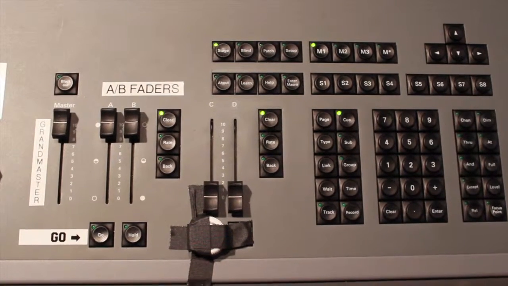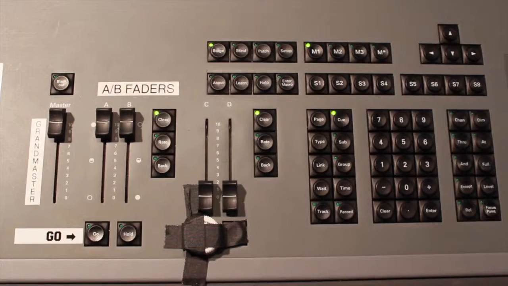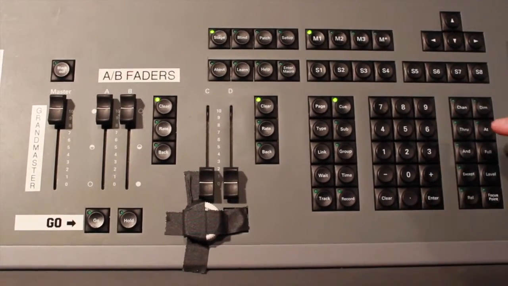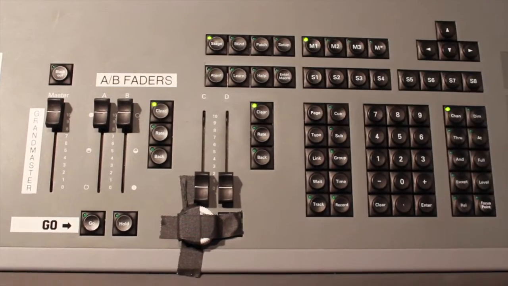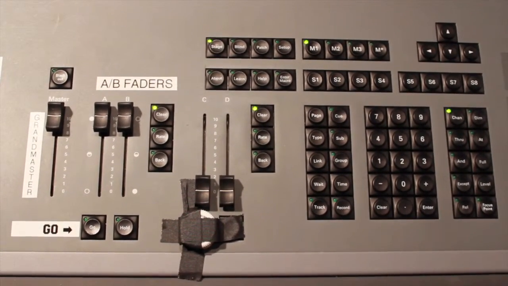Okay, so once you have the console up and running, let's talk about how to turn lights on and off, get into cues, record cues, and that kind of thing. The first thing you'll want to do is make sure that stage is selected. You can see here, that's the view of what you're actually seeing in the space.